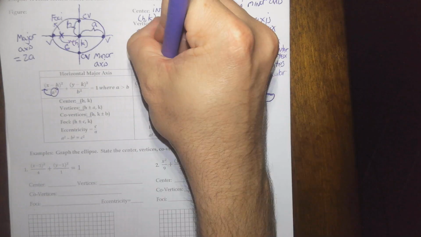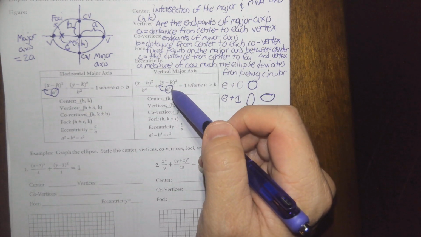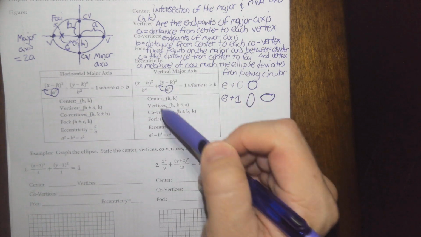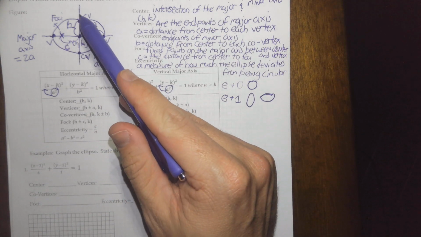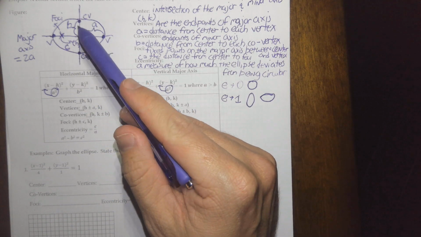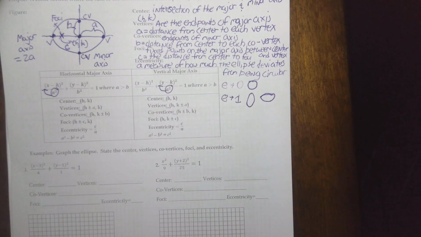How do we know it's vertical? Look what happens here now. We switched. Now the a squared is under the y. Therefore now it is vertical. You would just take this and switch. You would now have vertices on the y-axis, foci on the y-axis, and your horizontal axis would be your co-vertices. So that's the difference there. Again, a squared is always greater than b squared. A is going to be greater than b.